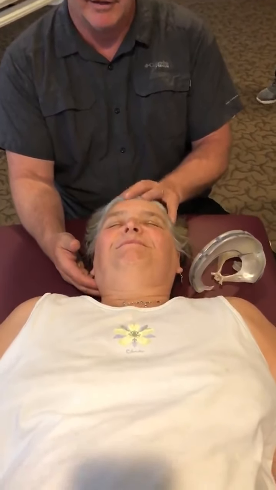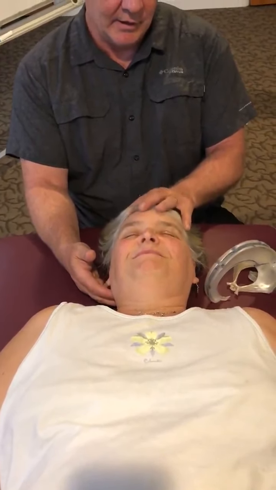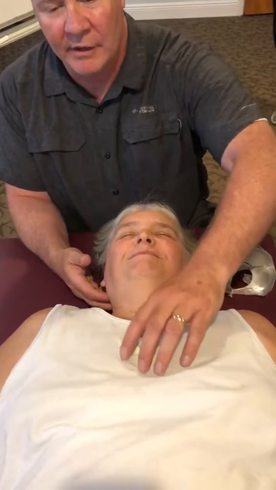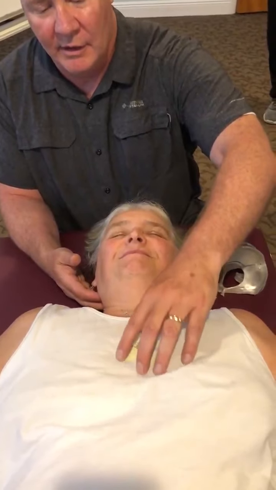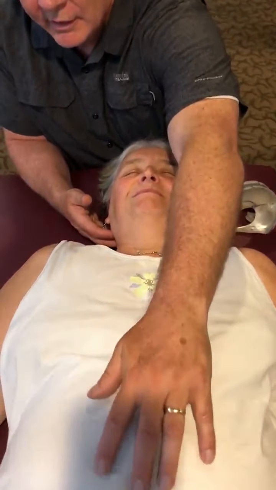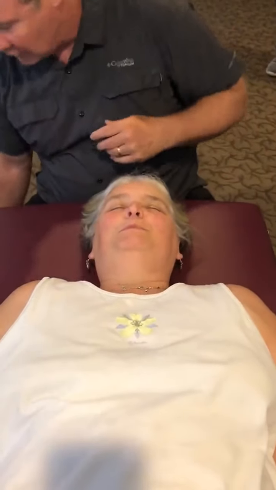Breathe in and out. Good. And breathe in and out. And breathe in and out. Good. And relax. So let's reevaluate. That moves even better to the left. It just melts away. You're going to like this to the right.